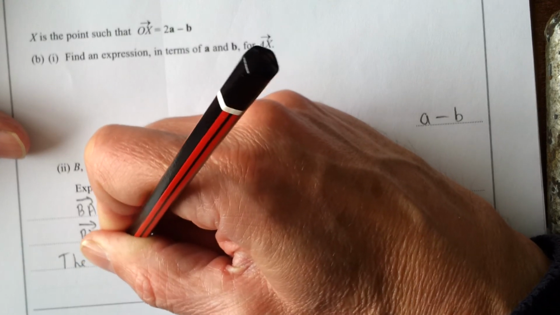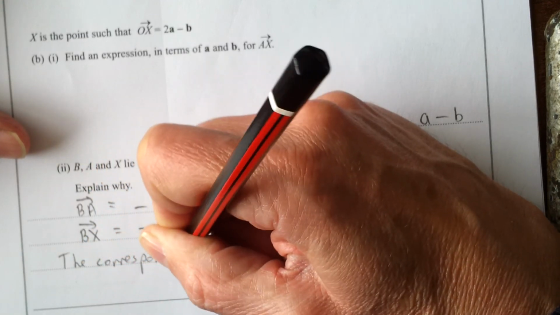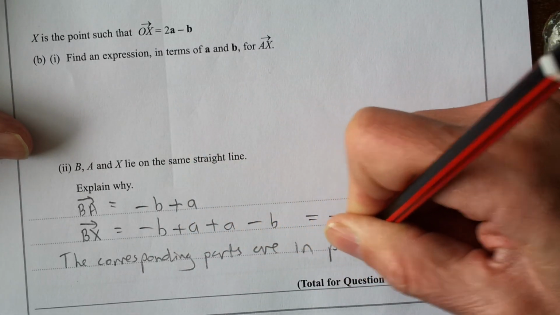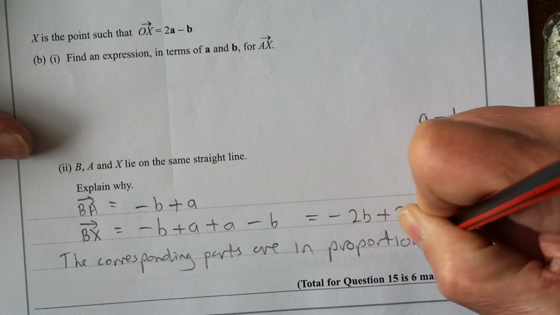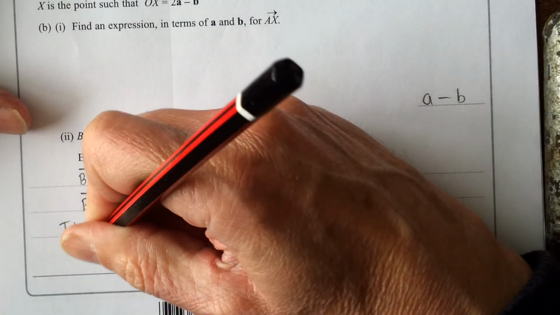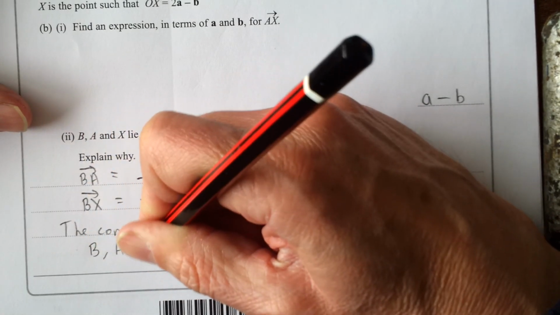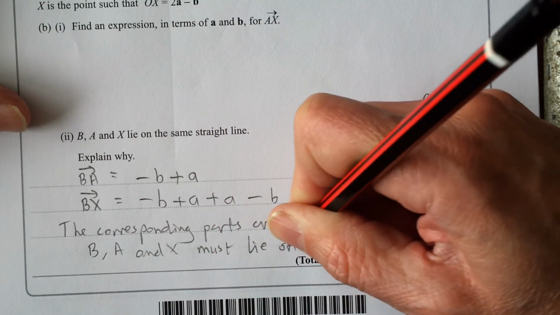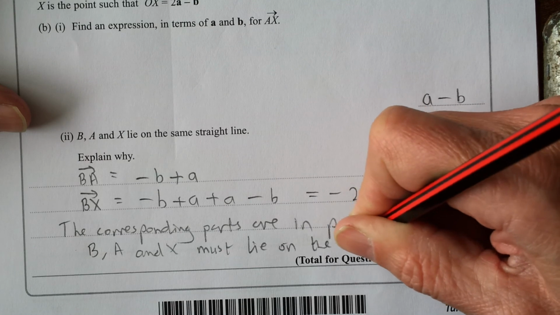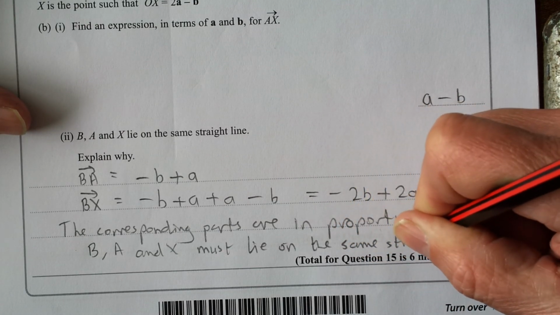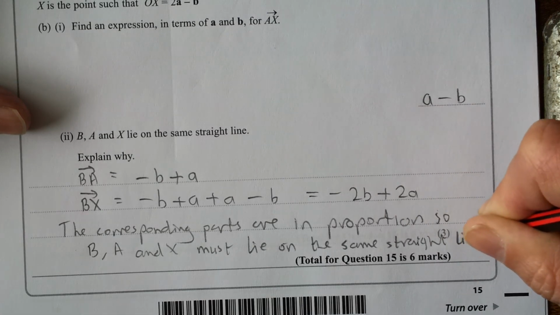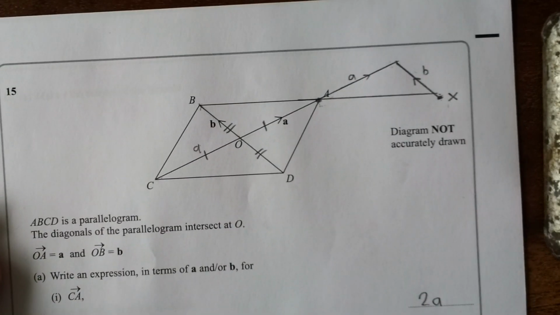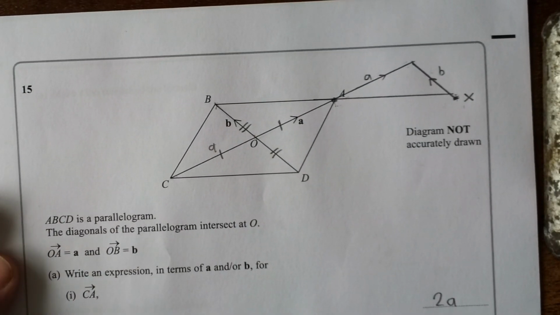The corresponding parts are in proportion, so B, A and X must lie on the same straight line. Okay, that's it there. And that's the finish of that question.